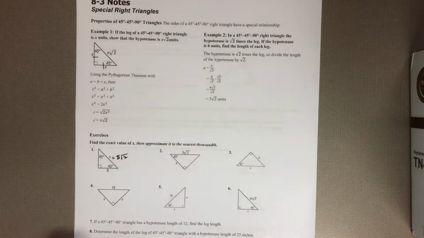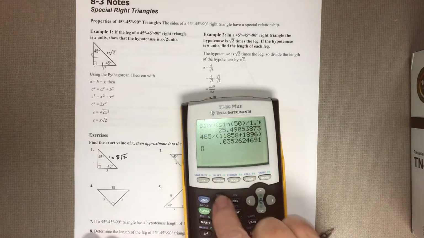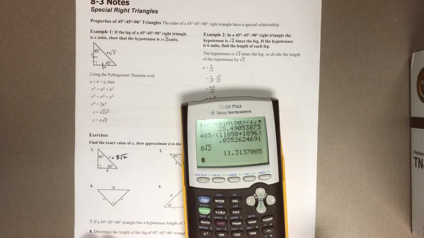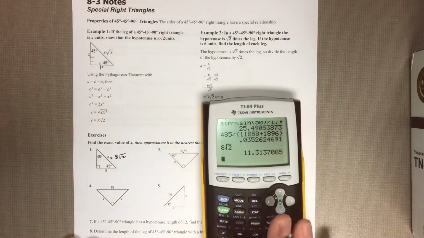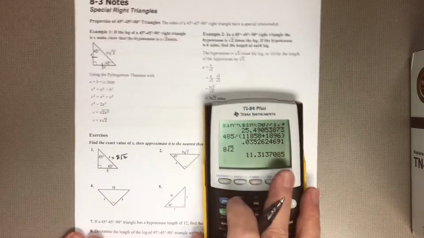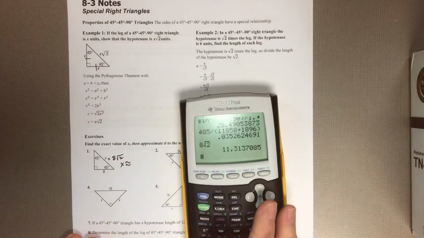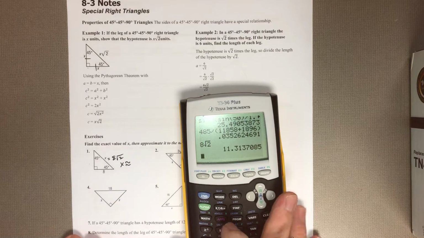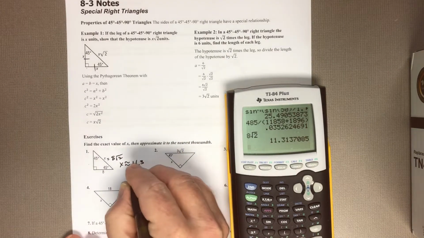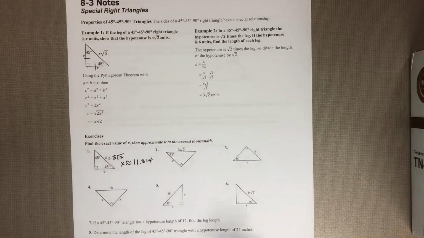And now I'm going to approximate that. 8 times the square root of 2, rounded to the nearest thousandth, which is 3 decimal places, would be approximately 11.314.